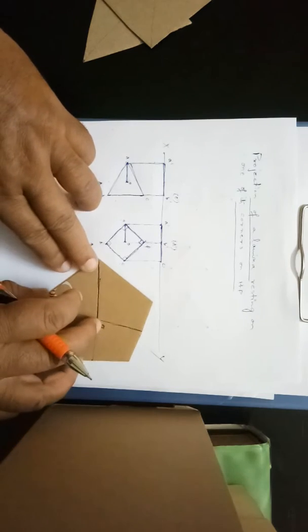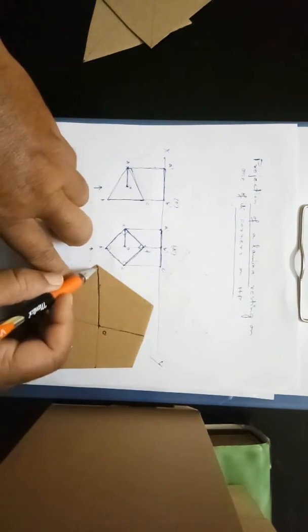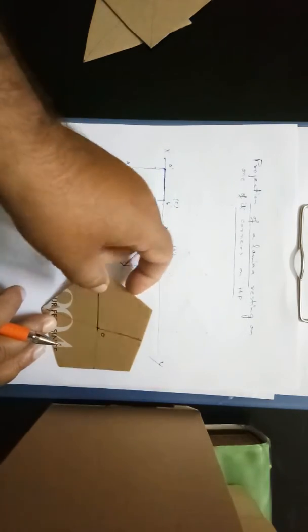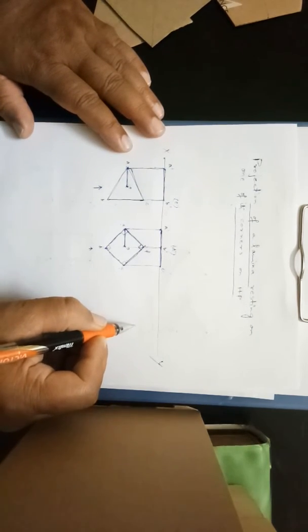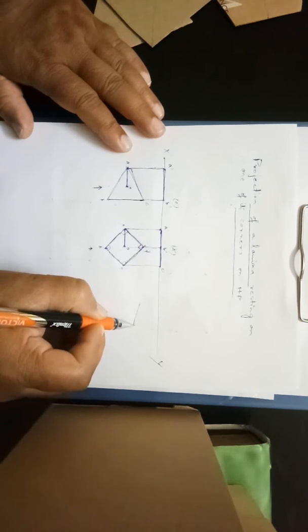So if it is a pentagonal lamina, it must be like this. The line joining the corner and the center must be parallel to VP or parallel to the XY line. So I will draw the initial position here. Suppose this is the pentagonal lamina.